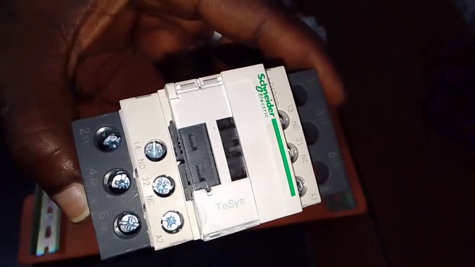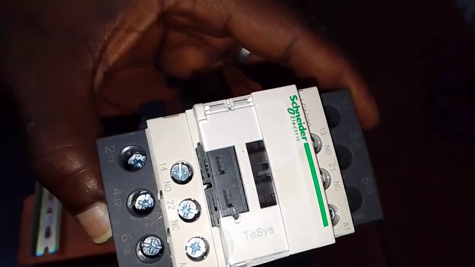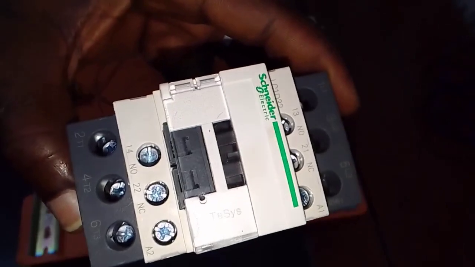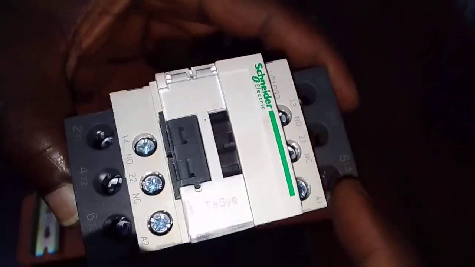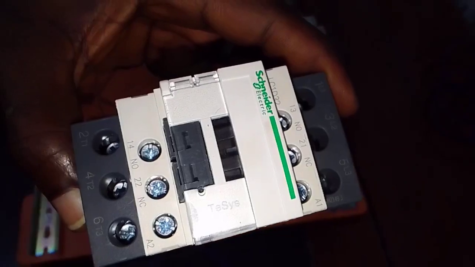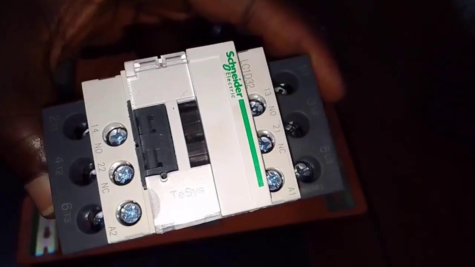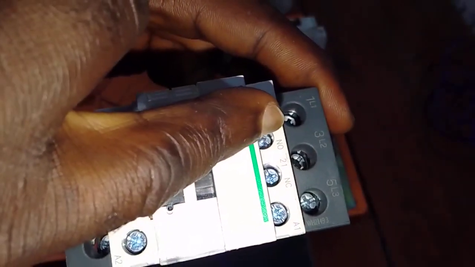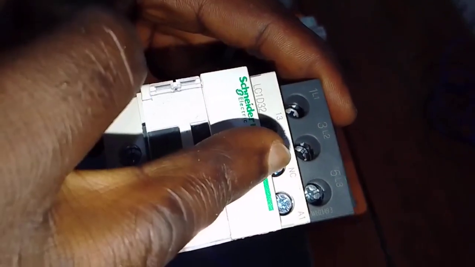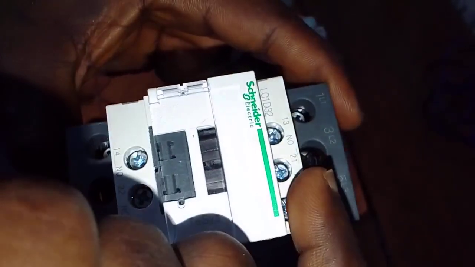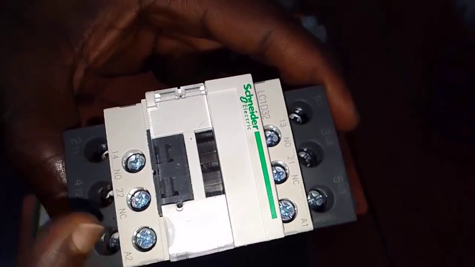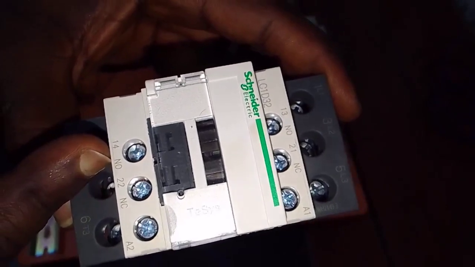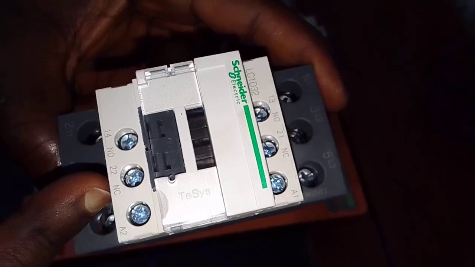Now, this is our contactor, and this is the auxiliary contact of the contactor. Here we have the main contact, where we have our load connected here and our input connected here, but here is the auxiliary contact of the contactor. As you can see, we have the normally open NO, the normally closed NC. That's the input of the auxiliary contact. Here's the output. NO normally open, NC normally closed.